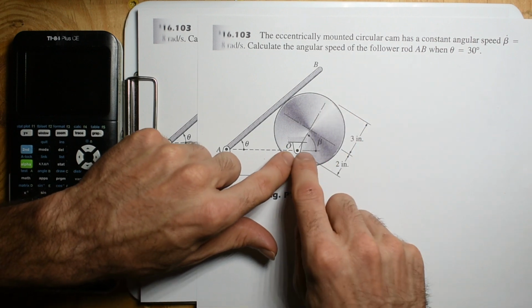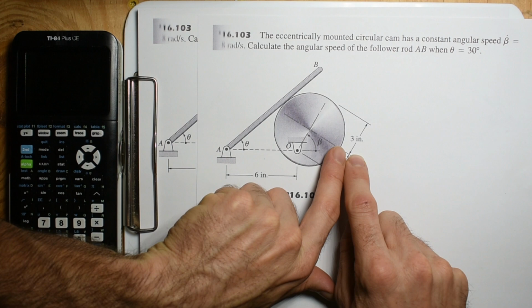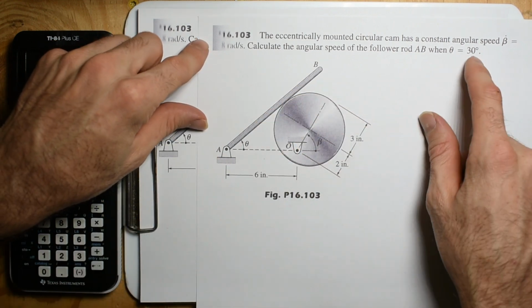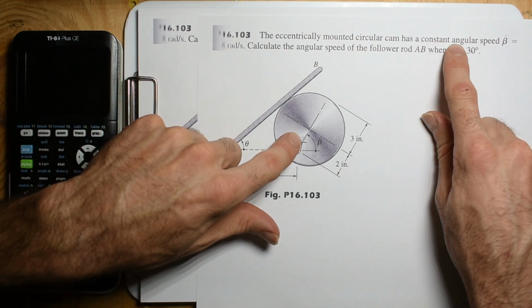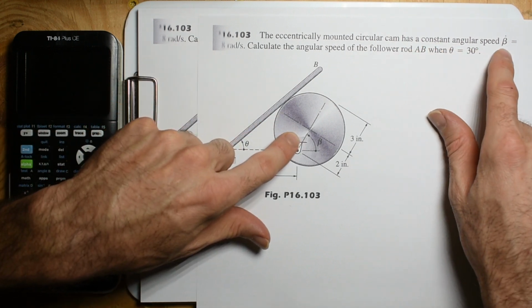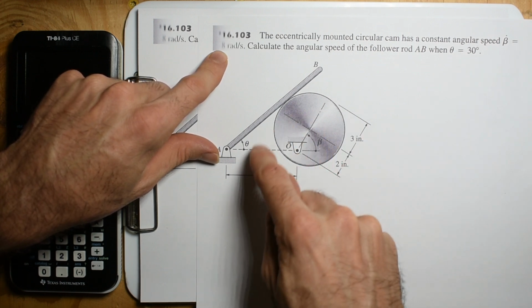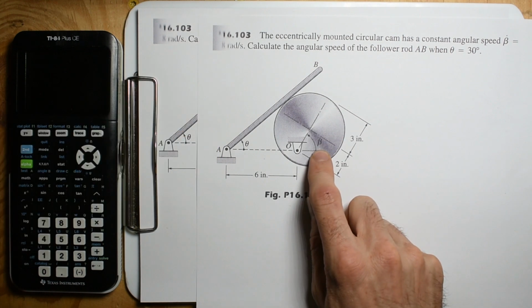So we're going to say its initial angle was horizontal right here, and then the angle gets played out in this direction. Unless it says otherwise, this circular cam has a constant angular speed of 8 radians per second. Here's the arrow, so we're going to assume that speed is this direction.